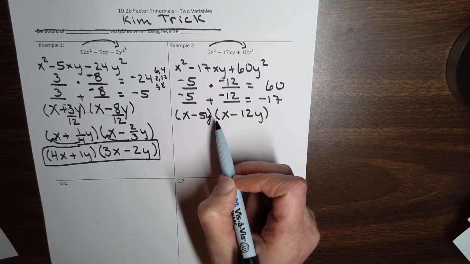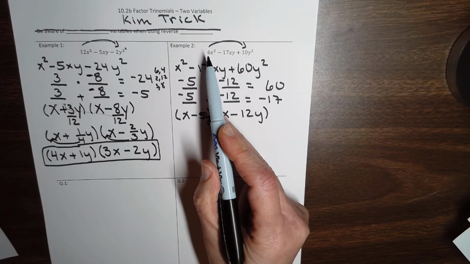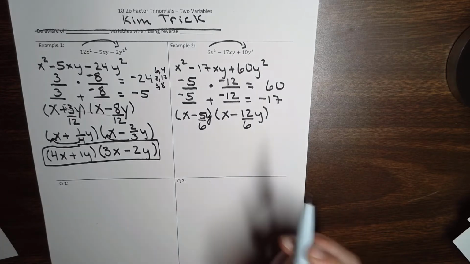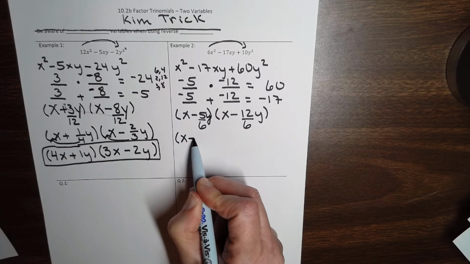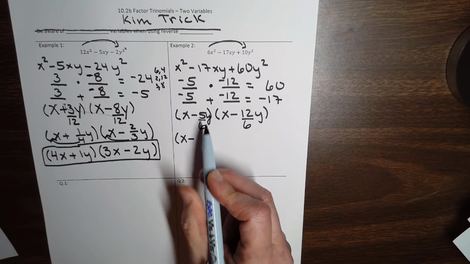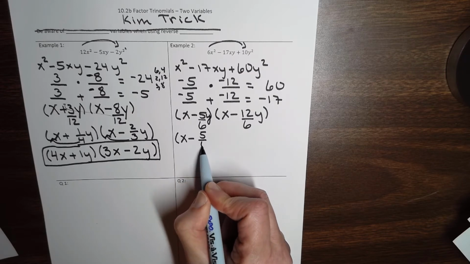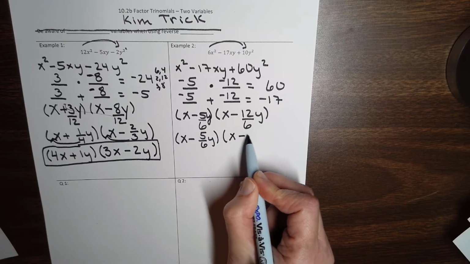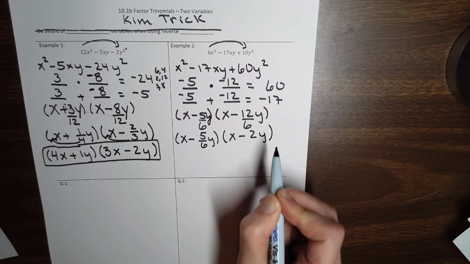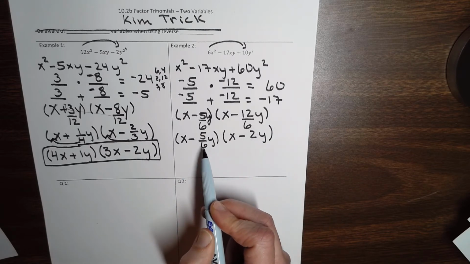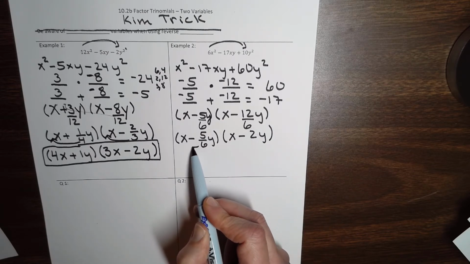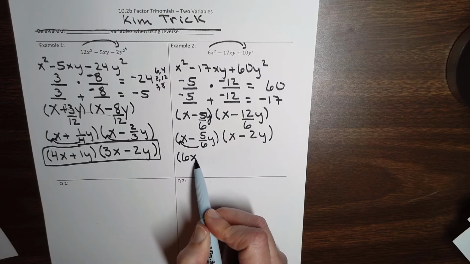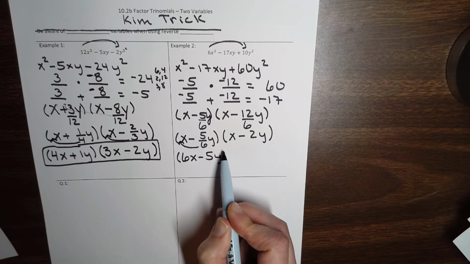Okay, so the next step in the Kim trick is go back to your original leading coefficient and divide each one of these numbers by that. And let's reduce it. 5/6 can't be reduced, so we just leave it as 5 over 6, and we'll deal with that later. And then 12 over 6 does reduce to 2. So in this combination, there's still a denominator, and so that's going to go in front in the same parentheses, so it'll be 6x minus 5y.